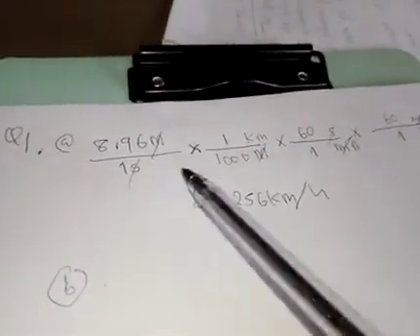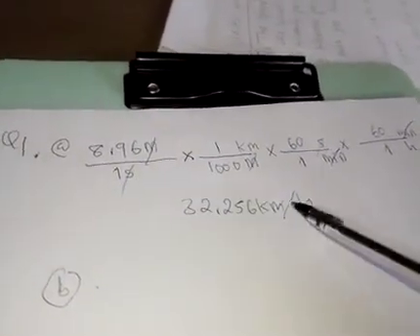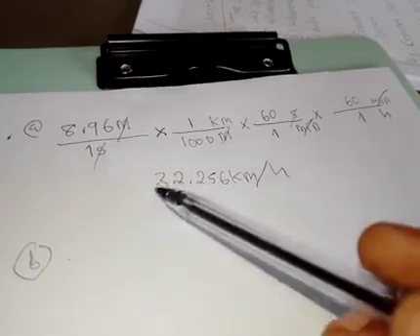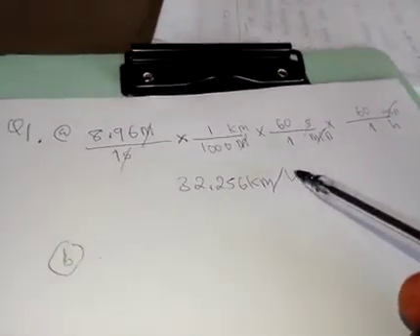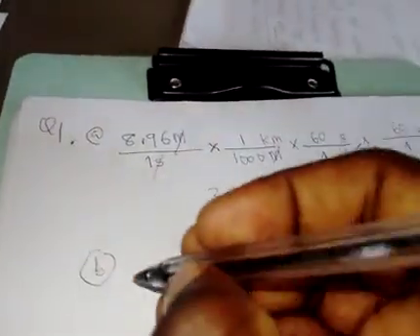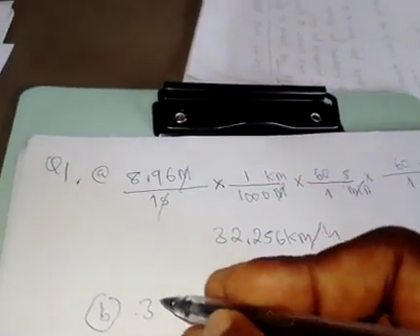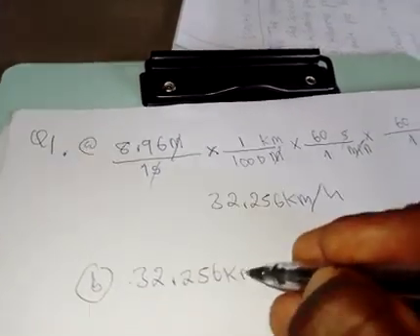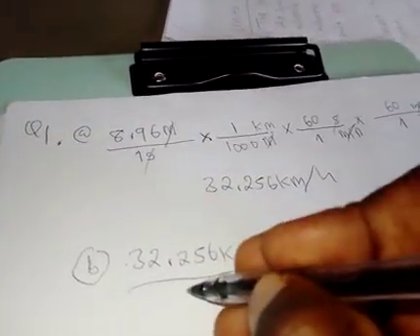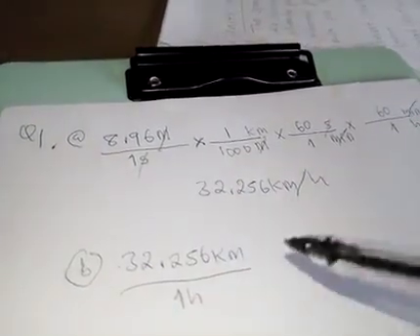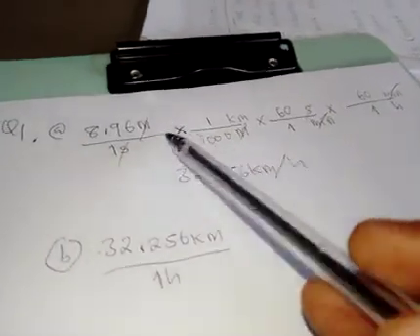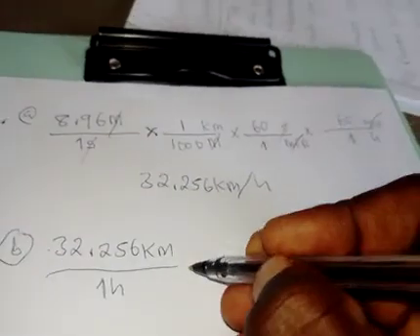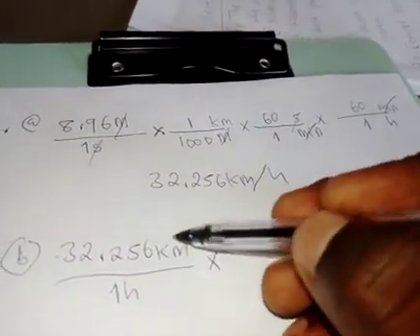If we want, we can start with this same one, or we continue with this one. We have kilometer per hour. We can just convert the kilometer per hour to kilometer per minute. It will be easier that way. So we can just get 32.256 kilometers over 1 hour. Remember, it's one value we're dealing with. So let's convert into kilometer per minute.